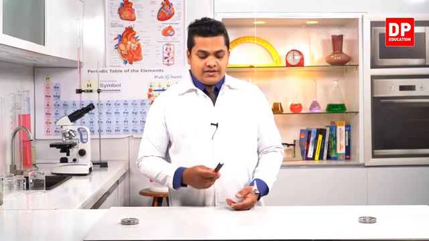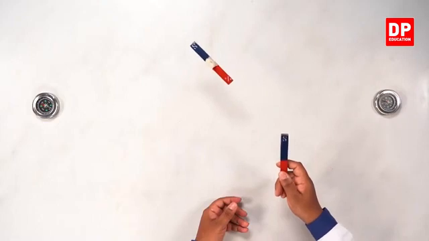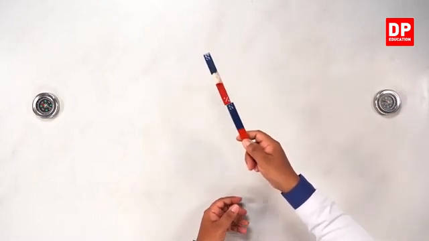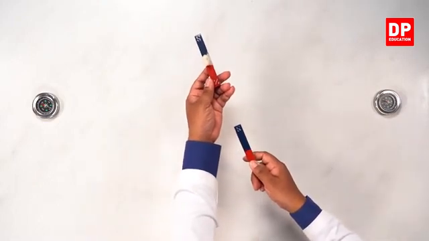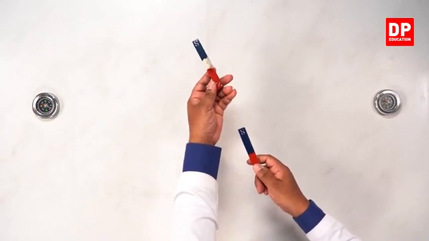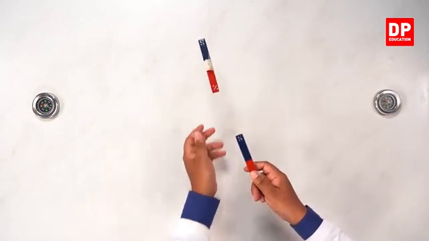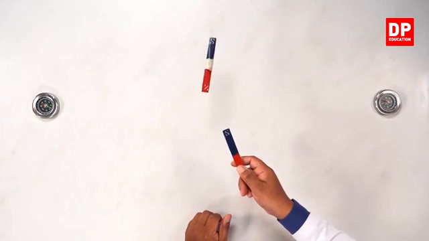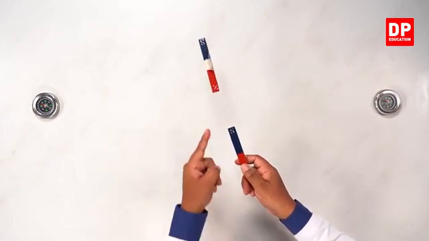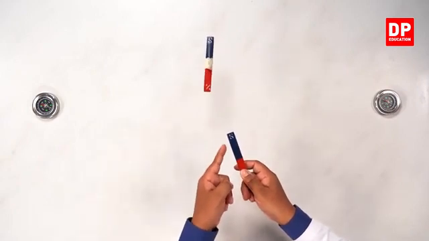You can see that if I take the south pole of this one, then you can observe, I am not taking it somewhat closer to it, even though I am keeping it this way. See, you can observe that the north pole is always showing the south pole of the magnet.